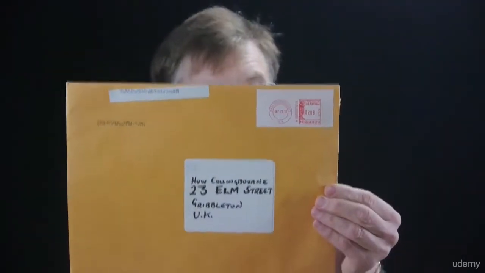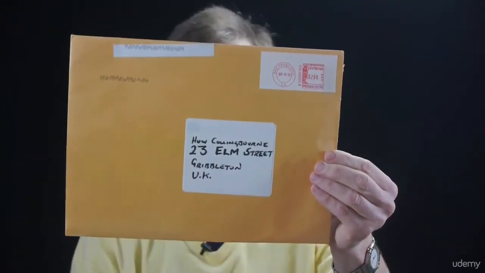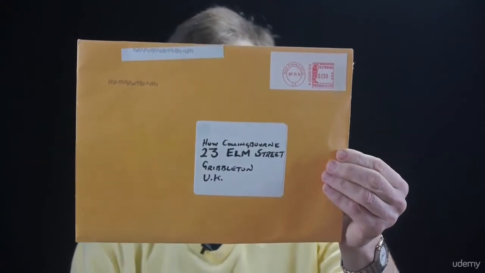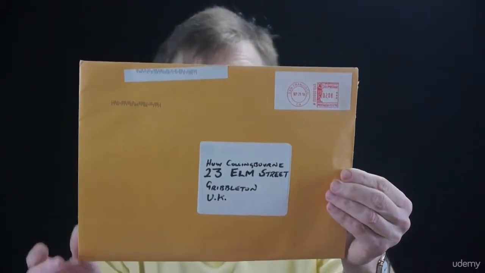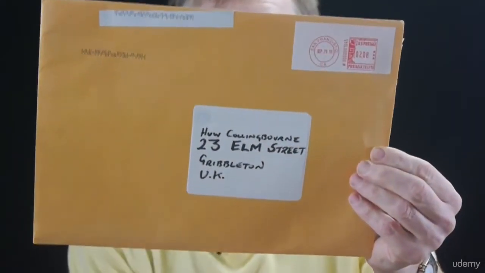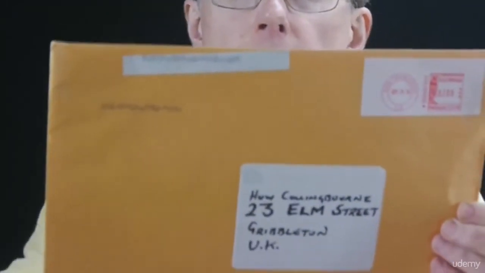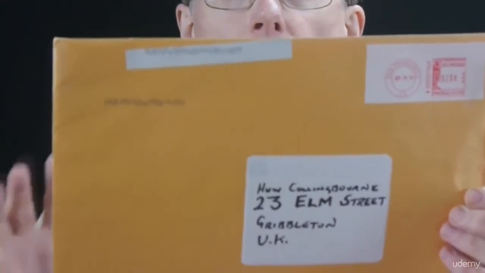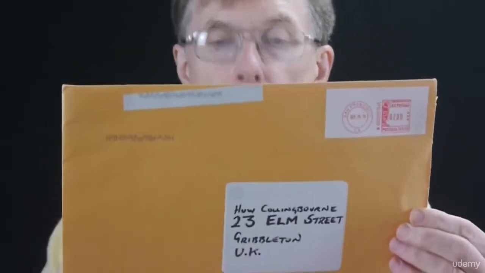Now, let's think of how a house address works. Let's say I've got a house with the address here, 23 Elm Street. That address marks the location of an actual physical house. But the address itself, as written on this envelope here, is clearly not the house, it's just a reference to the house. You could think of this envelope with the address as being a reference to 23 Elm Street.